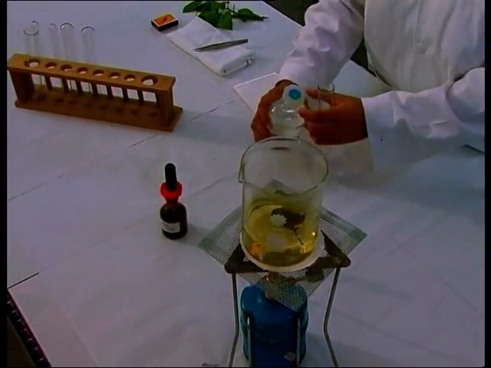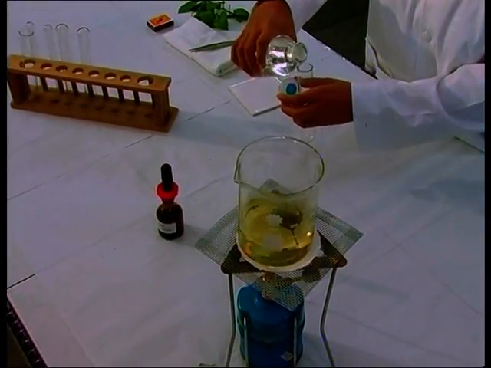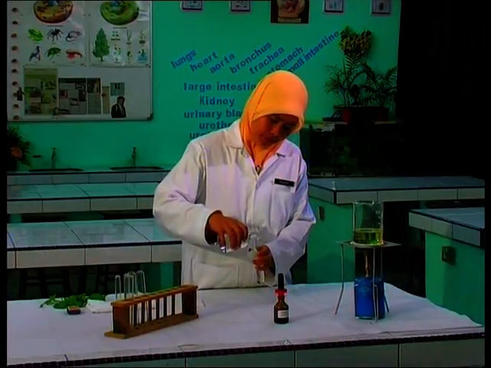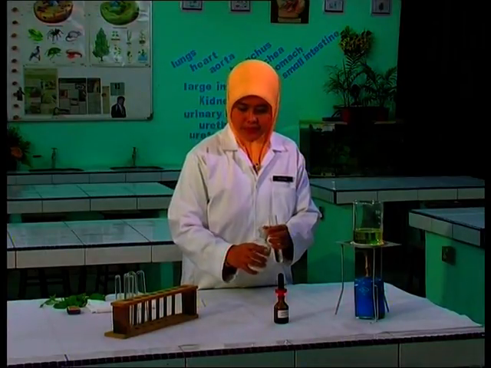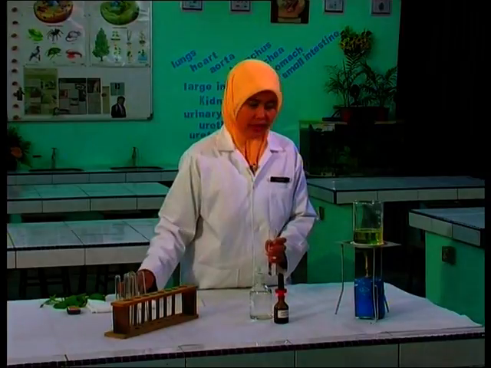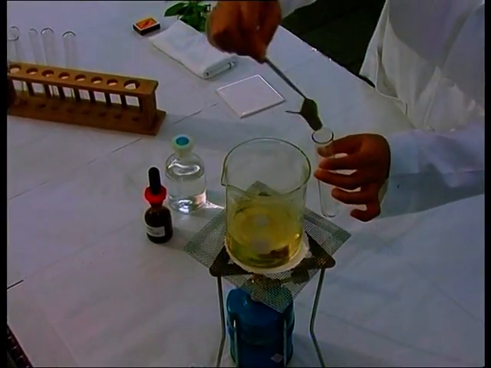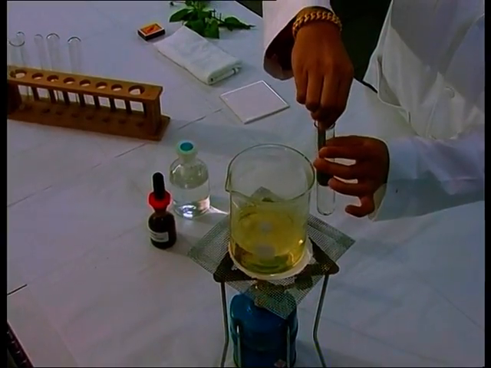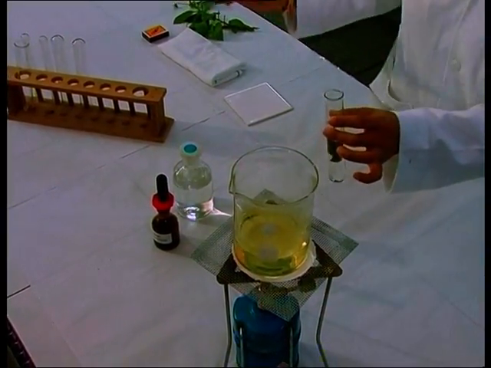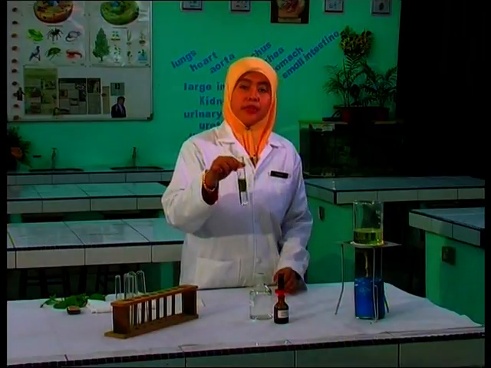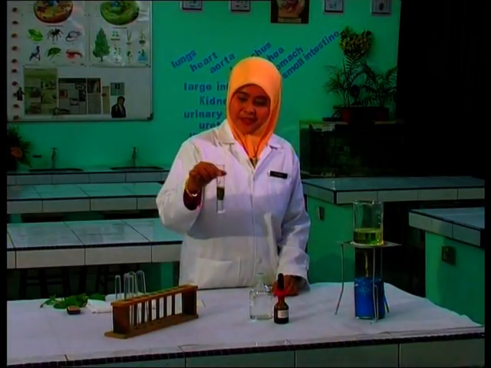Pour ethanol in a boiling tube and soak the leaf in the ethanol. The ethanol will remove the chlorophyll from the leaf.